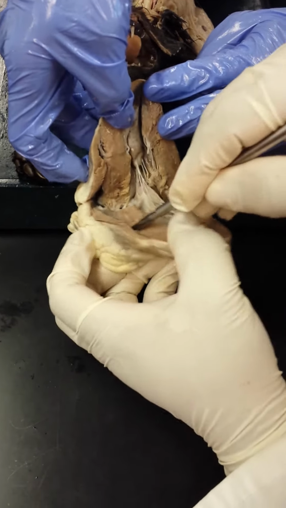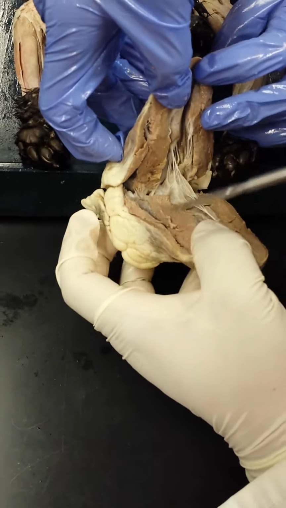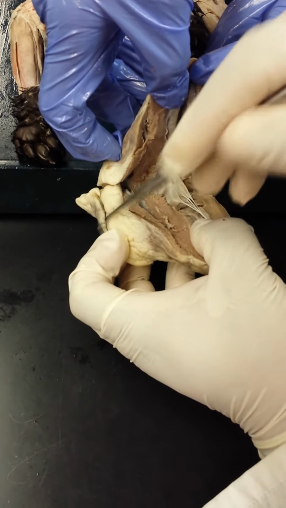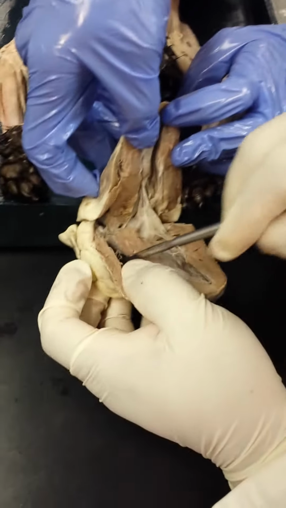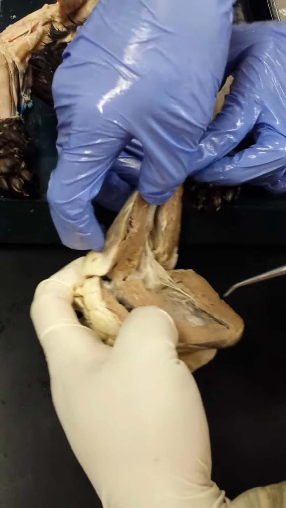Now if I went above that valve and put the pointer superior to the valve, what chamber would I be in? The right atrium. And I think that's the majority.